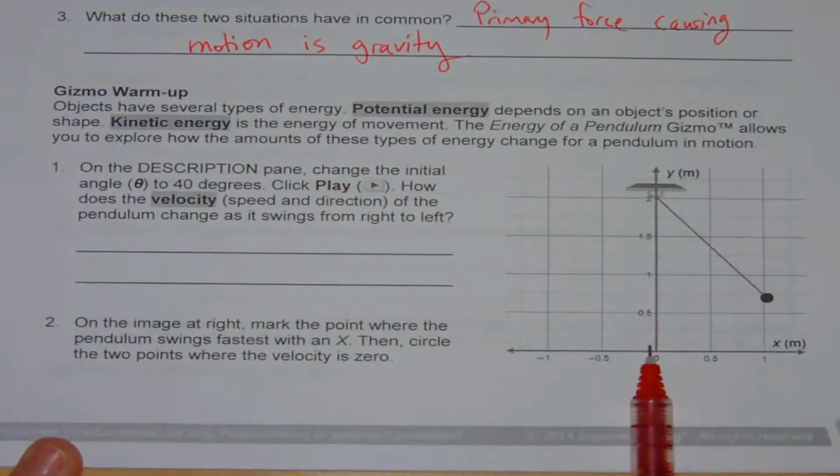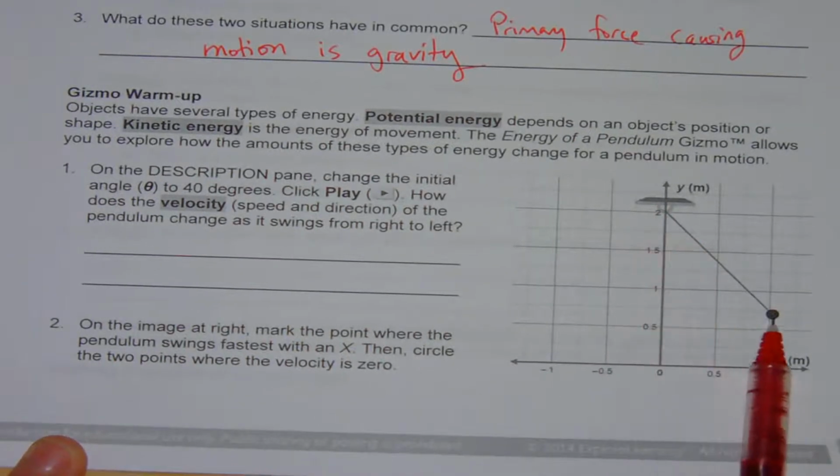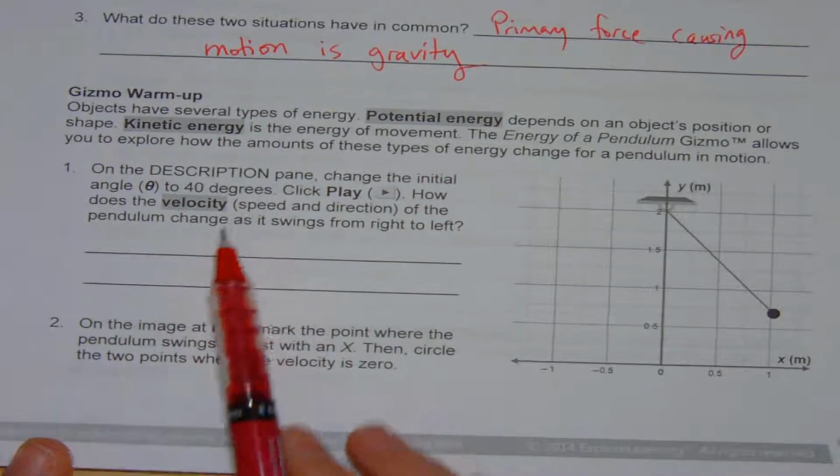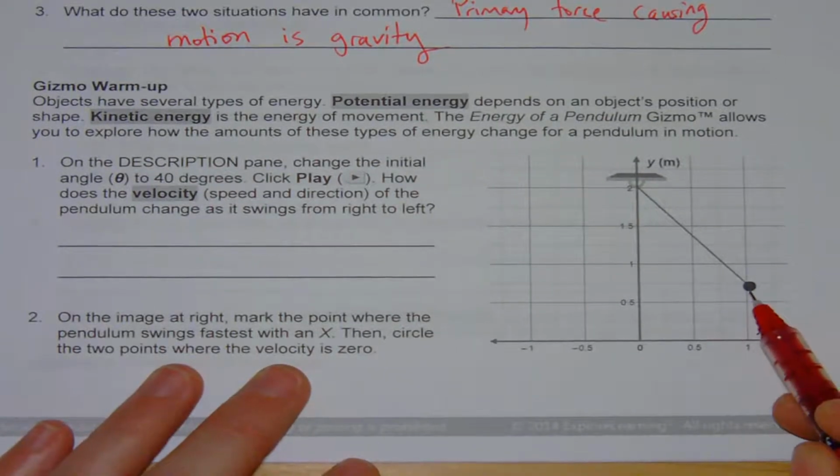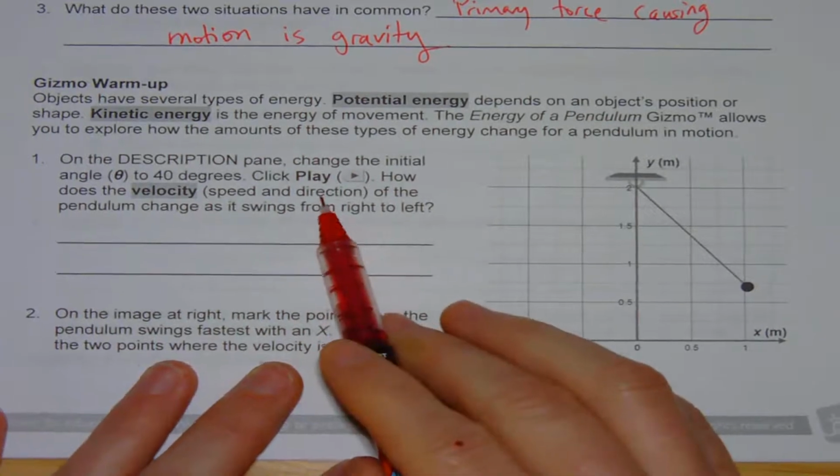So we have our x-axis, we have our y-axis, we have our pivot, we have the little bob swooping back and forth. You need to be on the description pane, which is one of the first ones. It is the first one, to the left. And it says change the initial angle, which is theta, to 40 degrees. So drag the little purple slider to 40, and what you should see is the pendulum cocked back farther to the right. I'm going to click play.